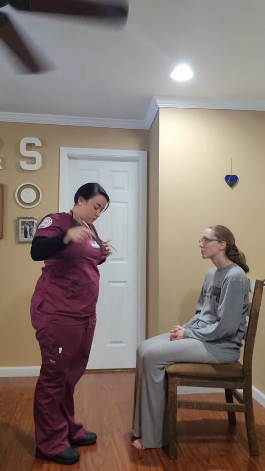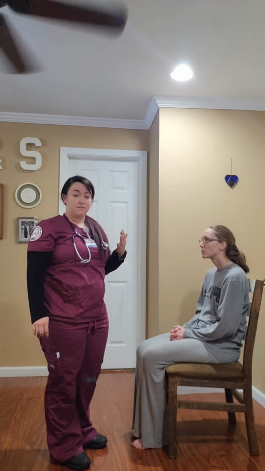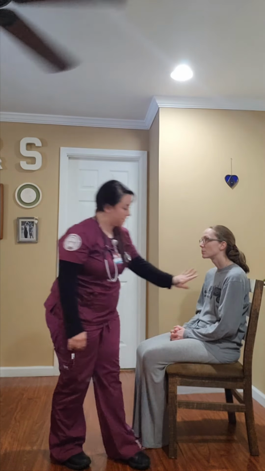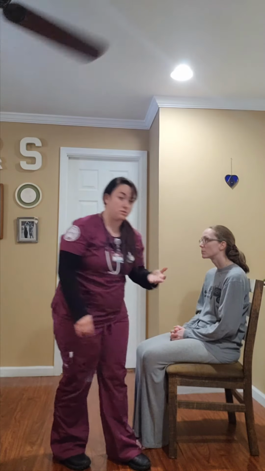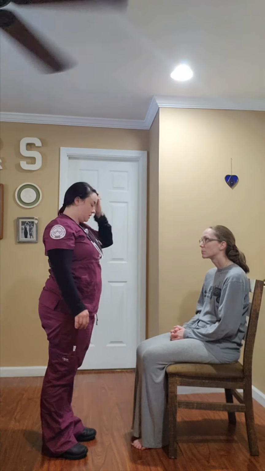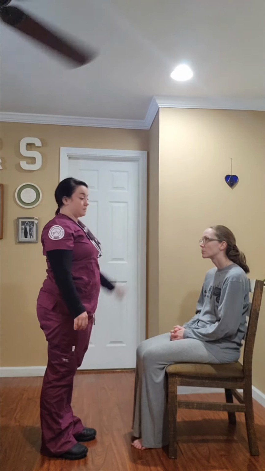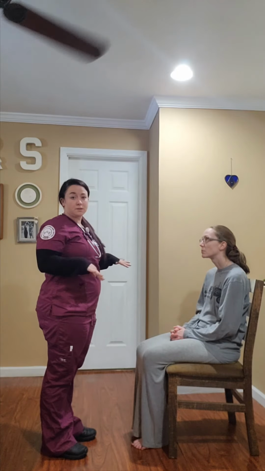Another thing I'm going to check for is jugular vein distension. To do that, I'm going to have my patient make sure that she's sitting upright at 45 degrees or more. And then I'm just going to inspect the neck here to make sure that's not there. Okay, so I'm going to move on to her upper extremities.